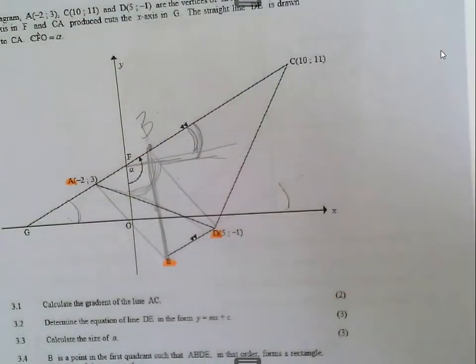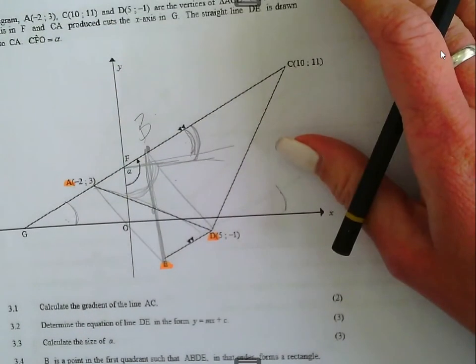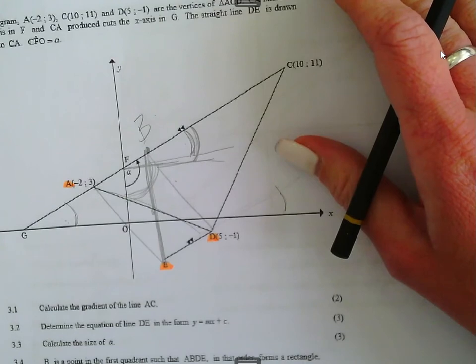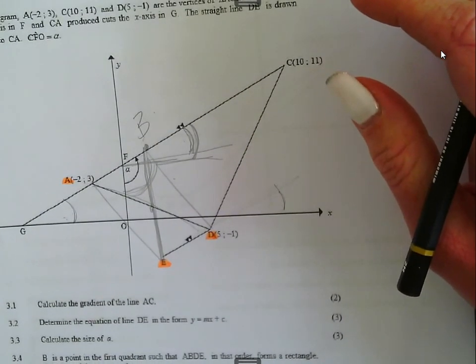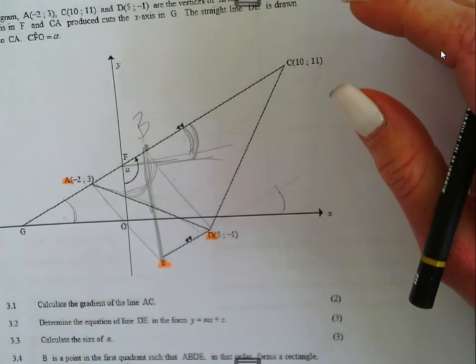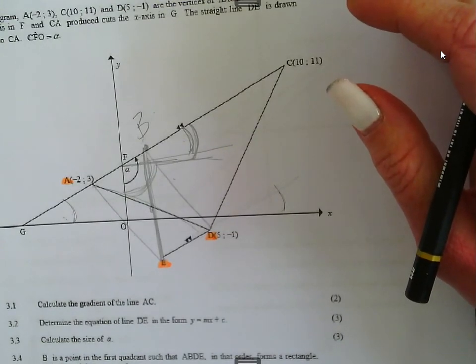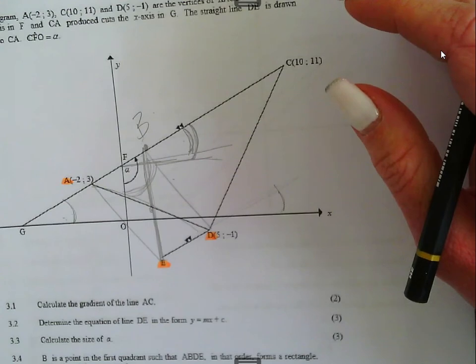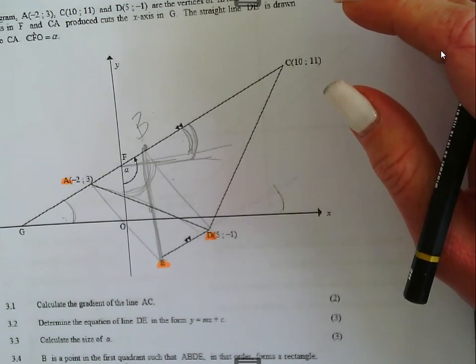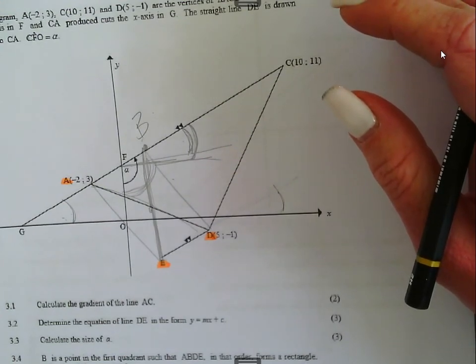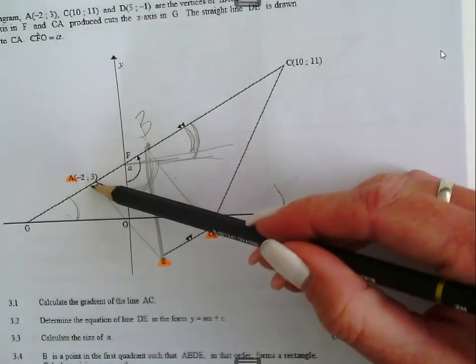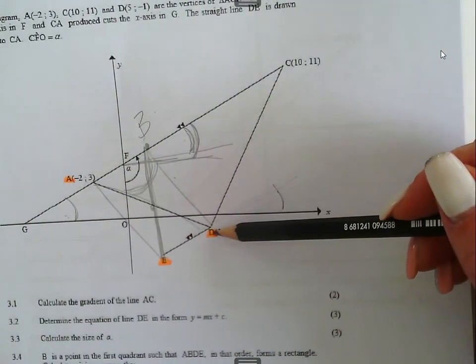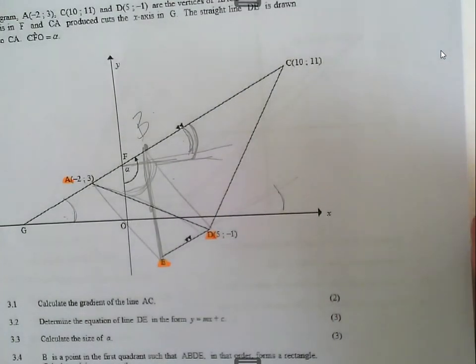And then they ask you for the length of the diagonal BE. Can I calculate the distance if I don't have either coordinates? What does it say about the diagonals of a rectangle? They are equal. So if I can calculate the length of AD, I know that BE is the same length.